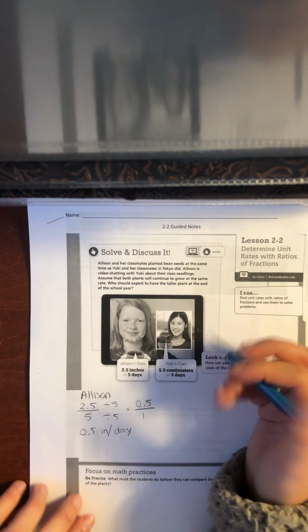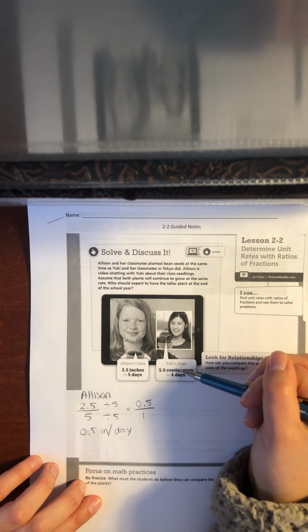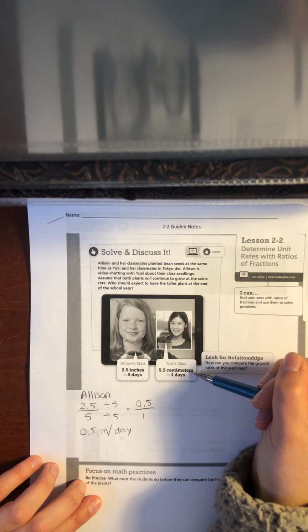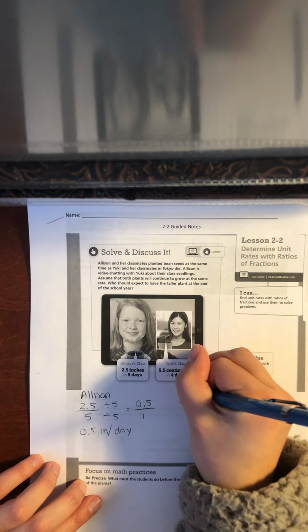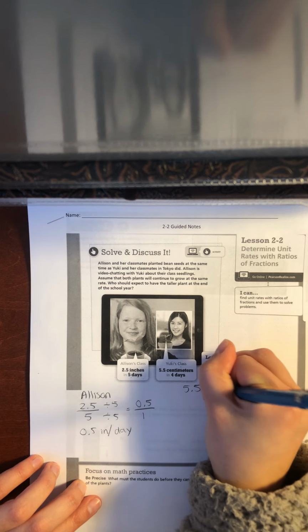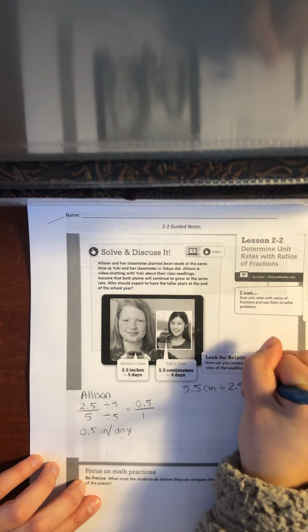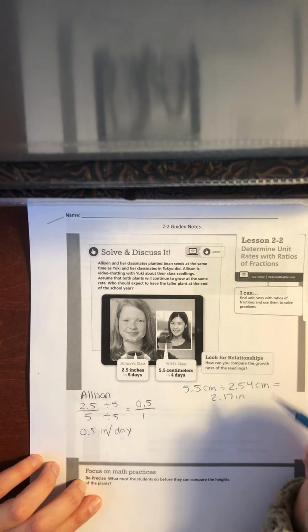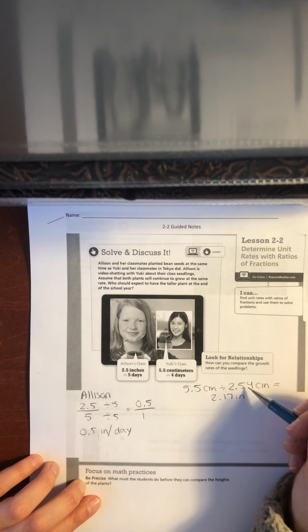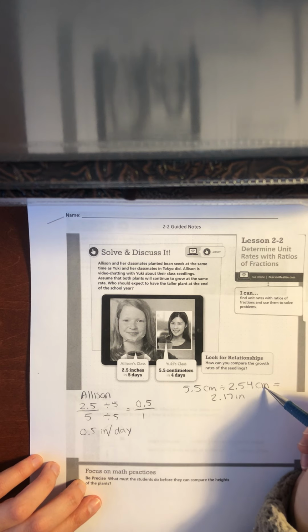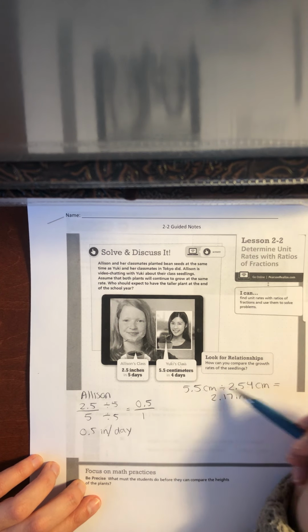Now we have to do Yuki, so we can't just do 5.5 divided by 4 because this is in centimeters right now. So we're going to convert centimeters to inches, and we're going to do that by doing 5.5 centimeters divided by 2.54 centimeters equals 2.17 inches. The reason we're doing that is because there's 2.54 centimeters in every single inch. You might remember that conversion, you might not, but there is about 2.5 centimeters in every inch. So we need to figure out how many inches this is. So we're doing 5.5 divided by 2.54, that's 2.17 inches.